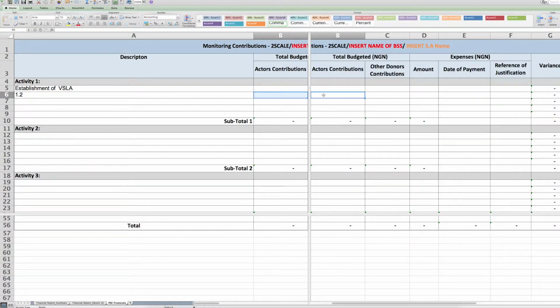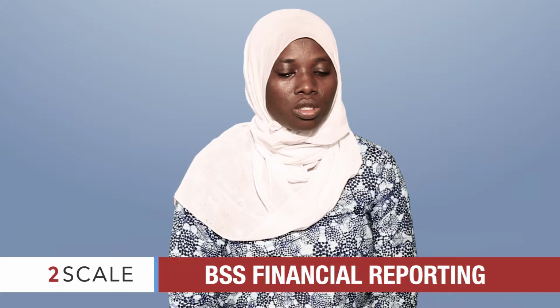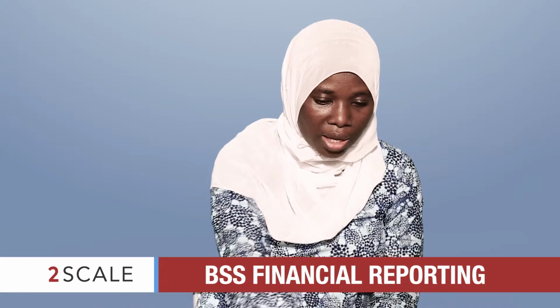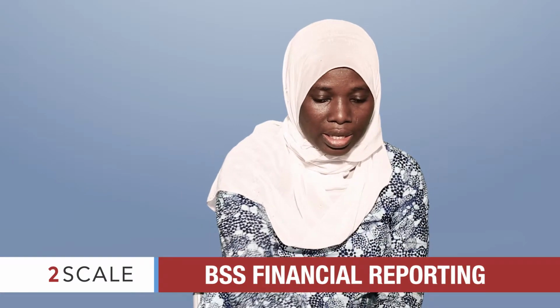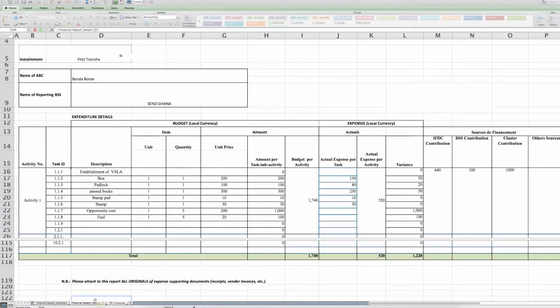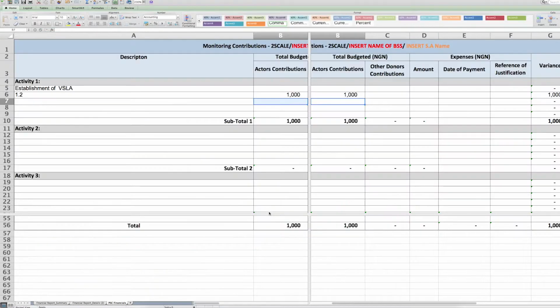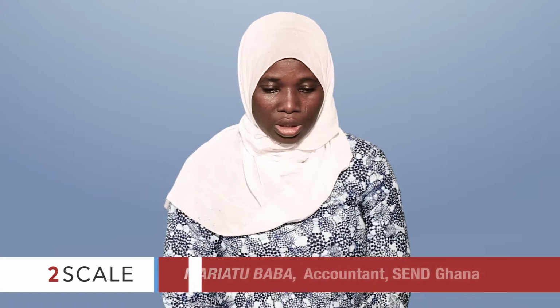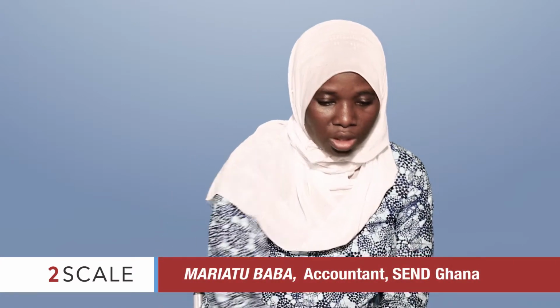Then after you've taken the description, you move to the budgeted amount for the opportunity cost or time. How much was budgeted for that? Again, don't type. Just place your cursor in that cell, type your equal sign and go to the detailed financial report. How much did they pledge? What was the total amount? You just click on it and press enter. You will see the budgeted amount for the opportunity cost. Again, here, other donors' contribution.